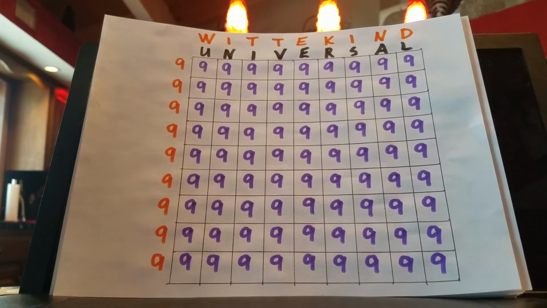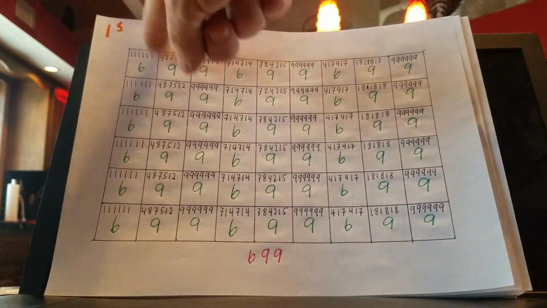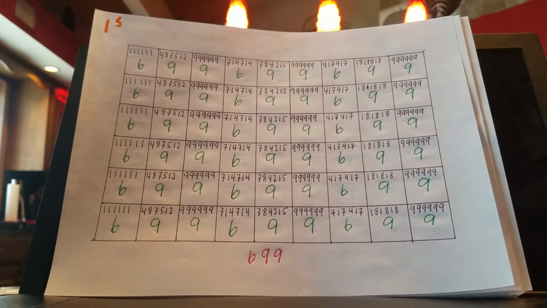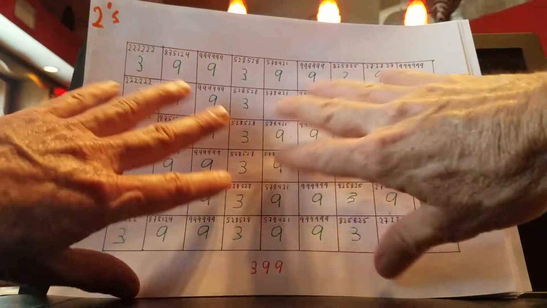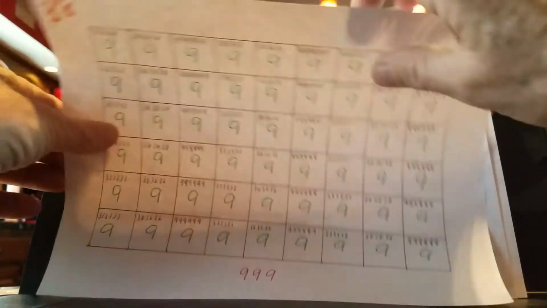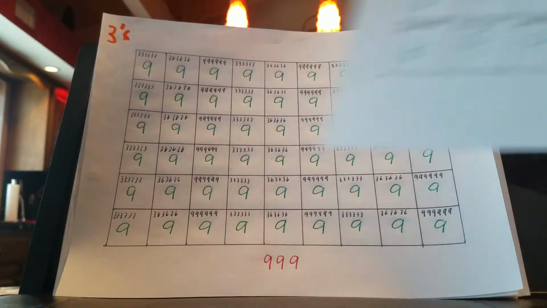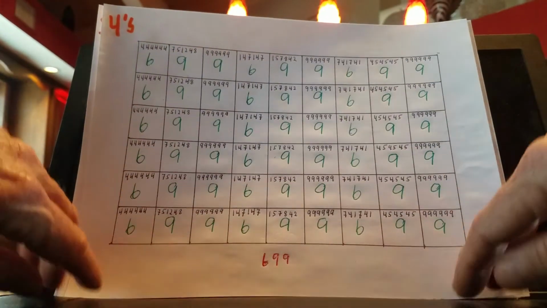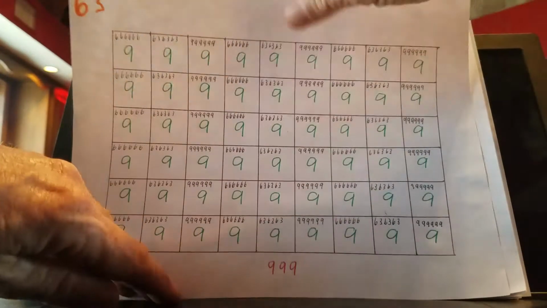Now if I reduce those different series that I showed you, with the 1s we get 699, with the 2s we get 399, with the 3s we get 999, with the 4s we get 699, with the 5s we get 399, with the 6s we get 999.